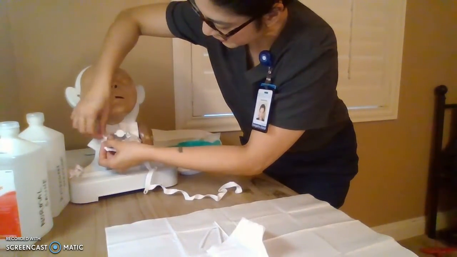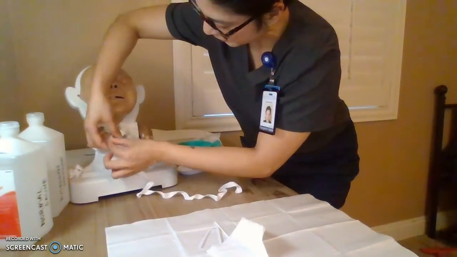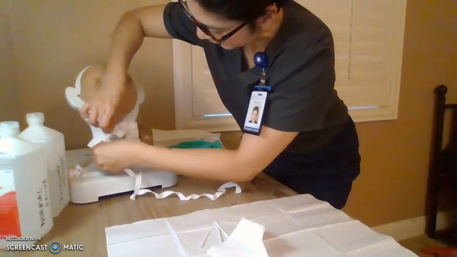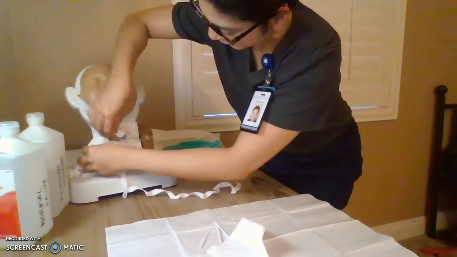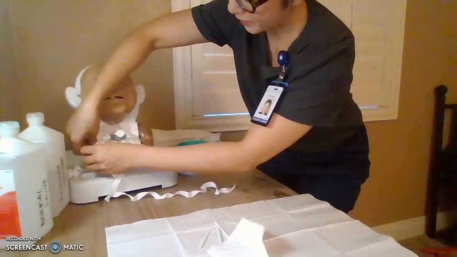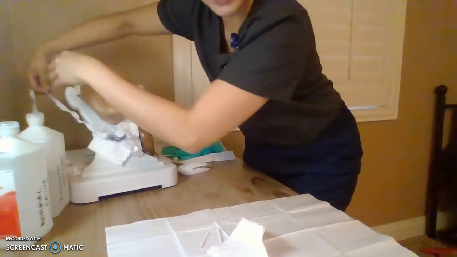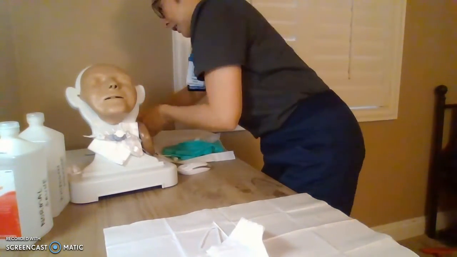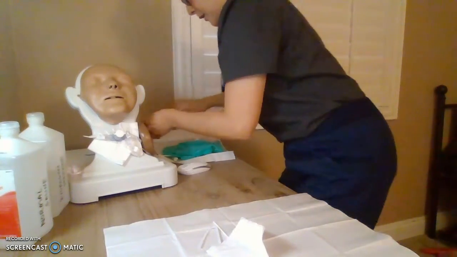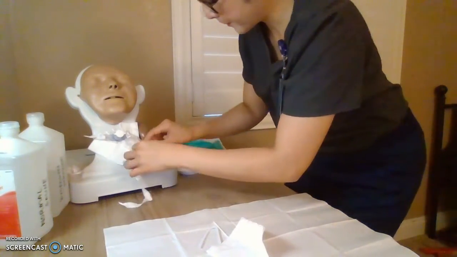This is the one tie step. Okay. Now that's done. Make sure the knot is away from your patient's skin. Okay, away. So now we're going to go around. Around. Make sure it's not twisted, not too tight.